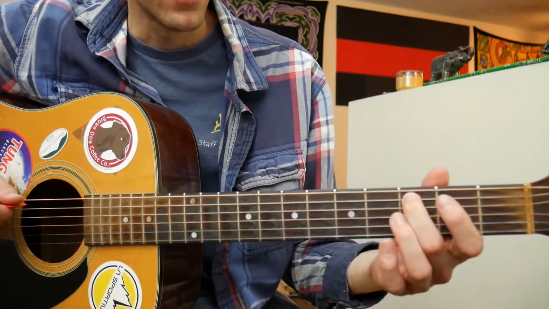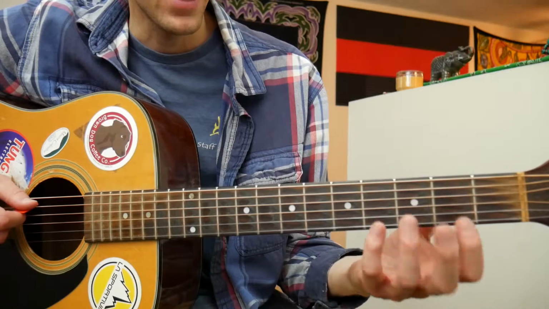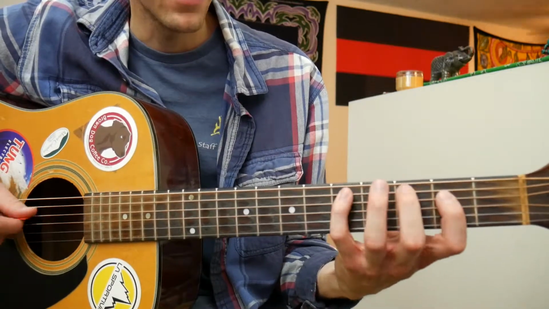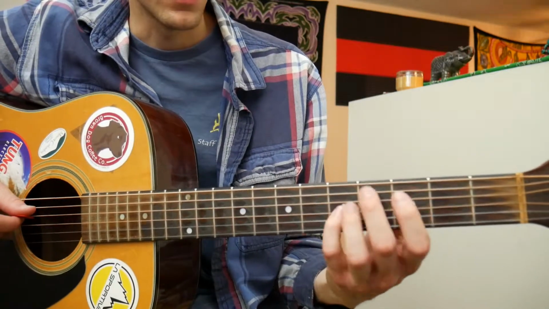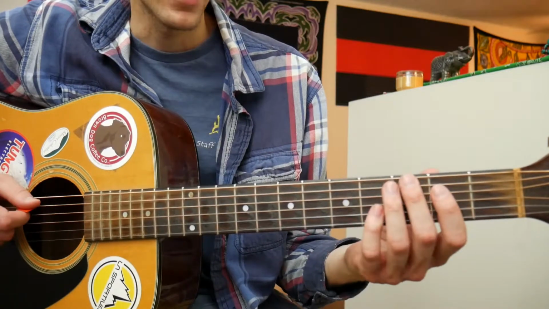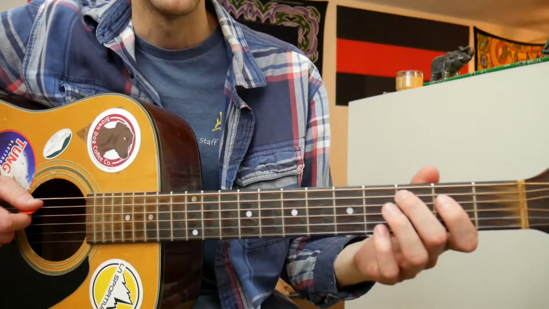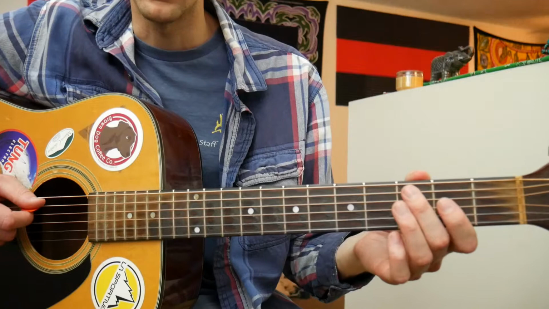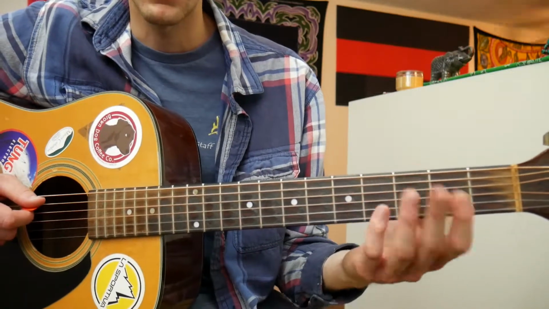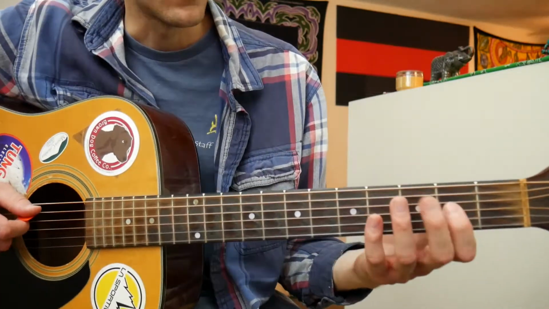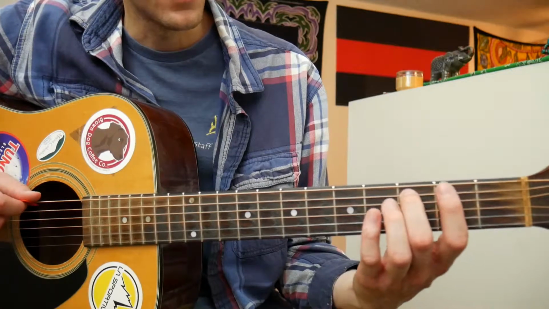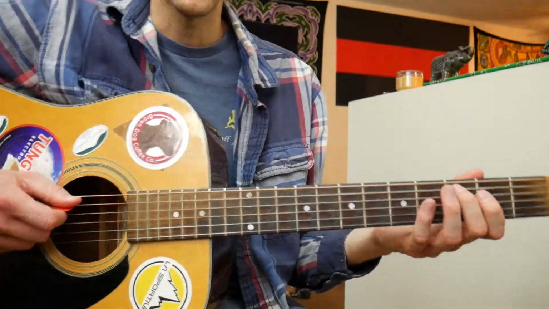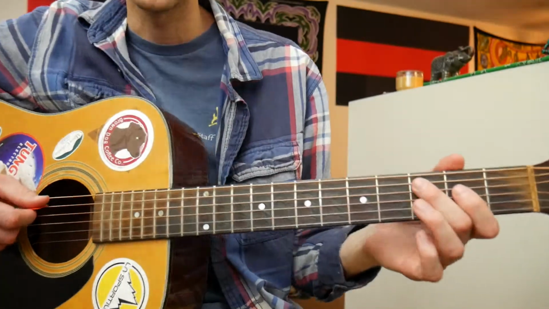So that's the C major scale. That's the pattern that I'm playing. We're going to use that same pattern for every single key to learn all of it. So this pattern that I'm playing right here is very important. Let's go over first how to play it, and then I'll talk about the whole steps and half steps.